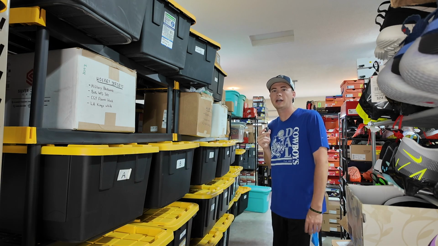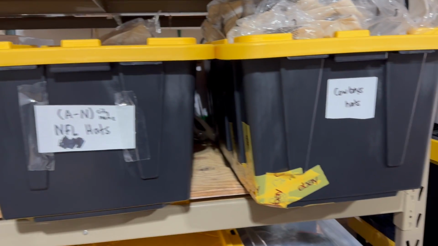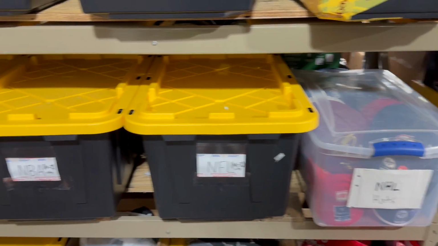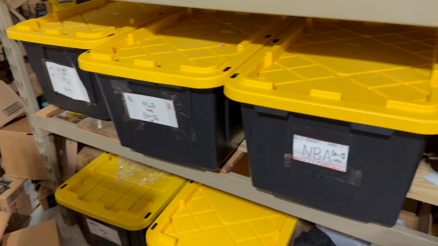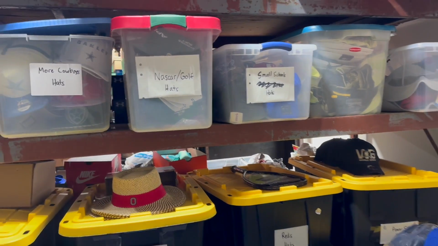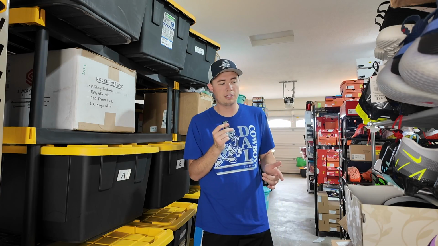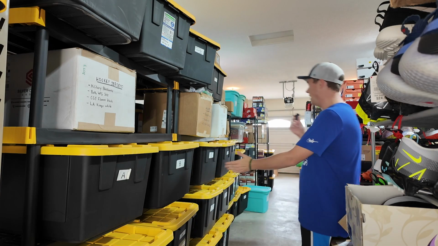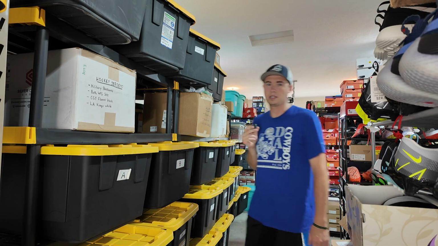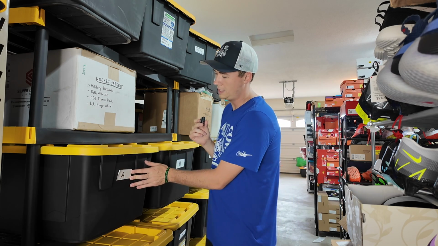So basically the way I used to SKU my hats was just by the league. You can see I still have a section of the warehouse that looks like that. So I've got NFL, and then I've got it sorted by alphabet. I've got NBA by alphabet. I've got college football hats, all different types of hats, all sorted by the league. The problem with that was when I began to get this many hats, it's hard to kind of sort everything out that way. So the way I do it now is I just SKU it with a single letter.